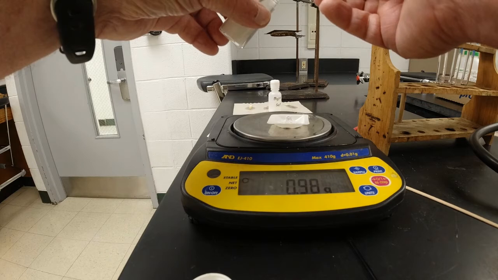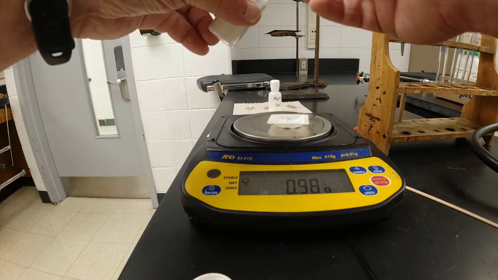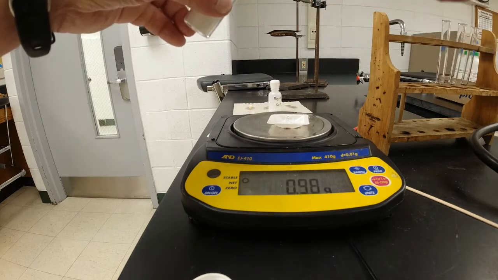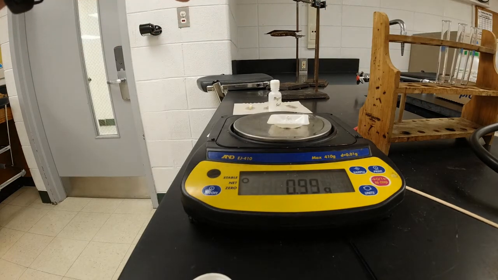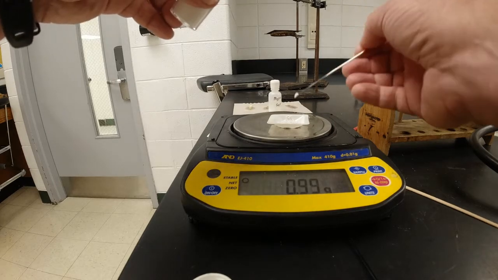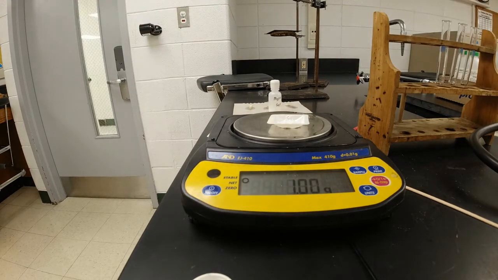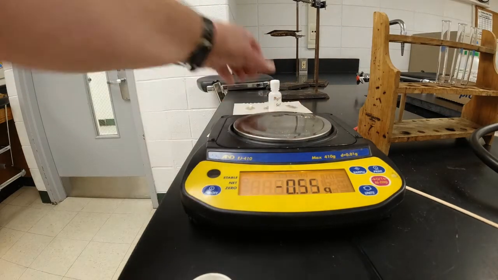Almost there. All right, there's 1 gram of the calcium sulfate.